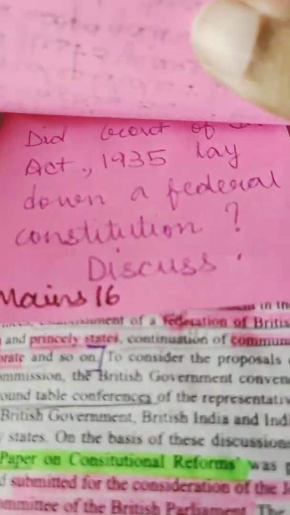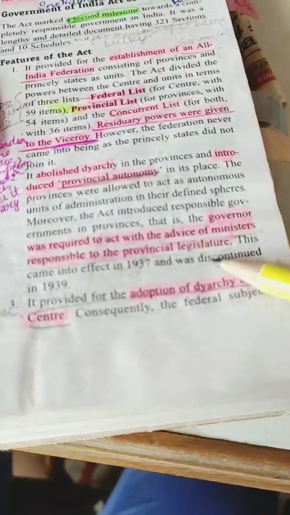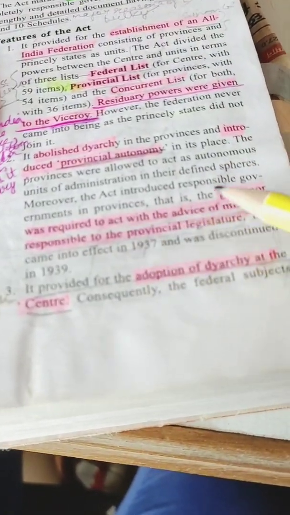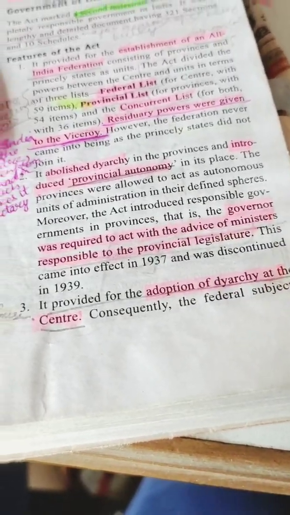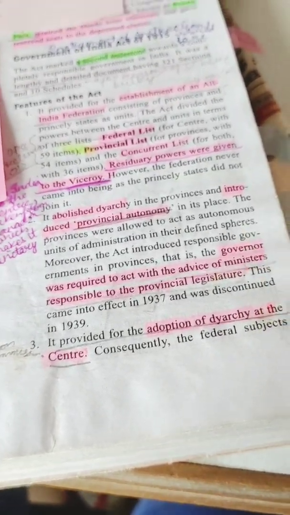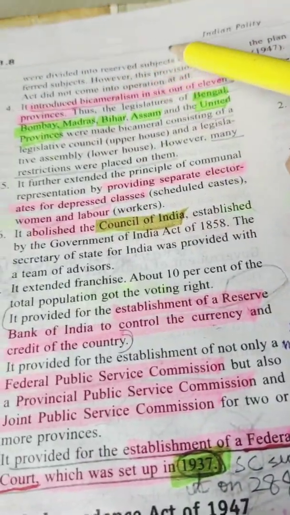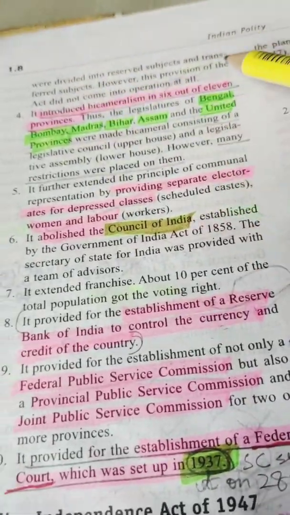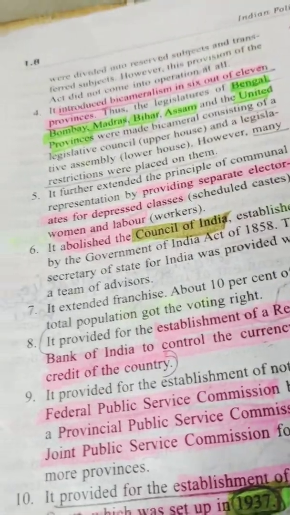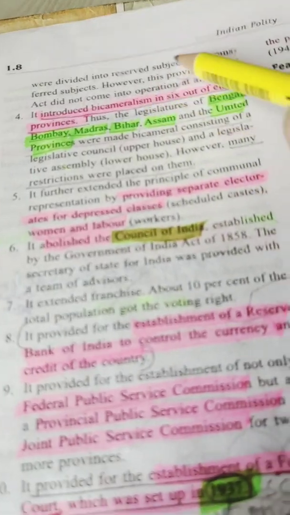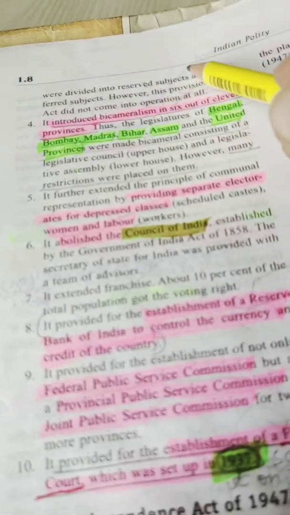But what is the negative point again here? See, the governor was required to act with the advice of the ministers, who were responsible to the provincial legislature. So this was one point. Consequently, the federal subjects were divided into reserved subjects and transferred subjects, and as we know, the transferred subjects could be discussed, but the reserved subjects were reserved for the top posts, and it wasn't for the provinces to decide on.